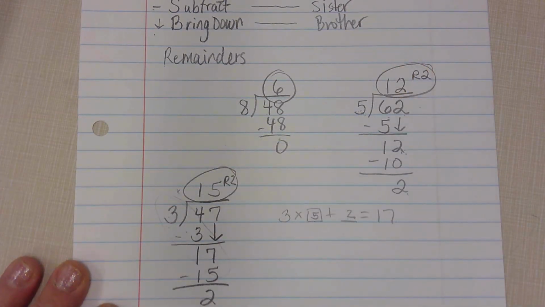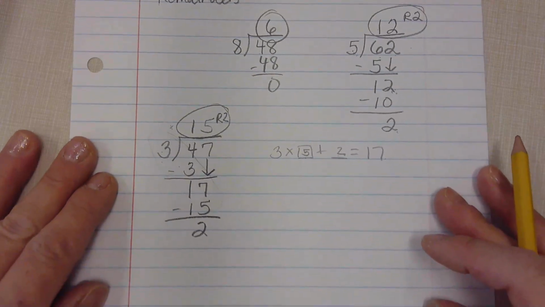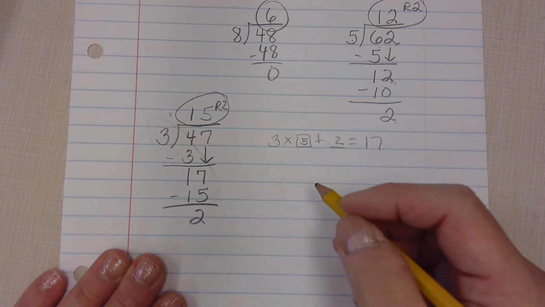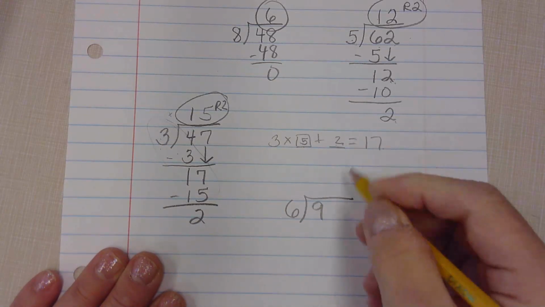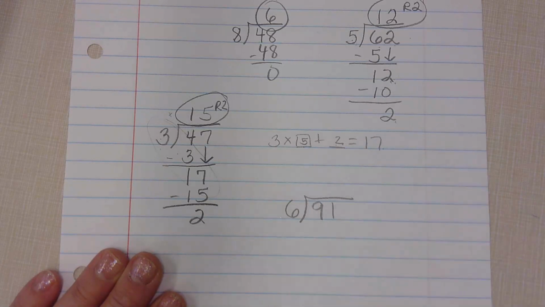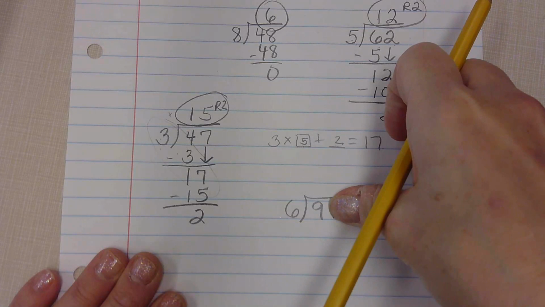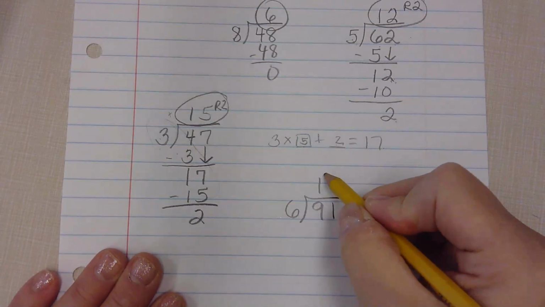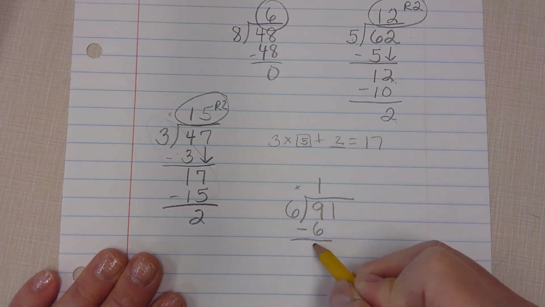I'm going to try one more with you, and then you're going to be on your own to try some. You can always go back and re-watch the video. Let's say this time we have 6 divided into 91. Again, we're doing each individual digit. Can 6 be divided into 9? Yes. How many times? 1. 6 times 1 is 6. 9 minus 6 is 3.